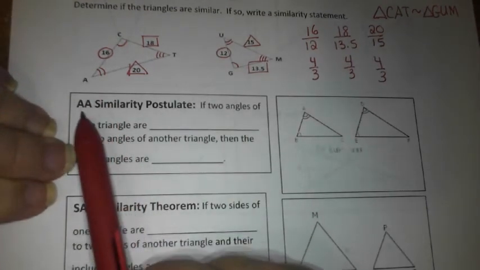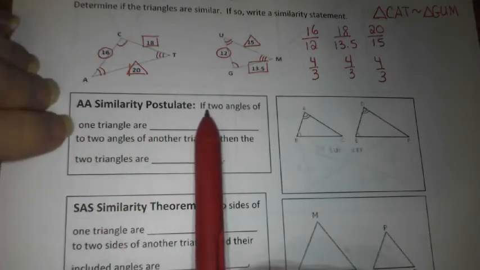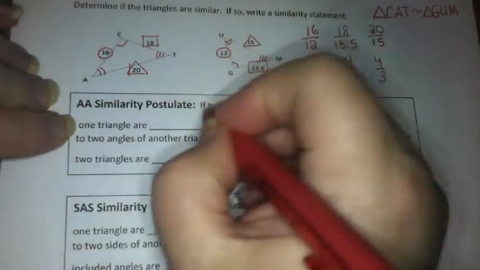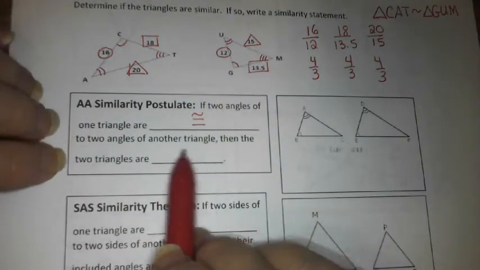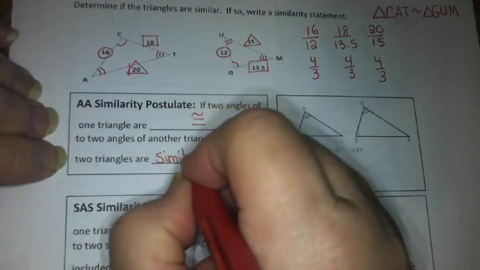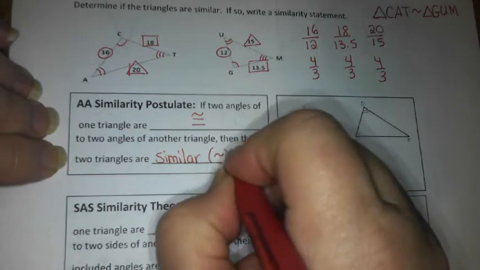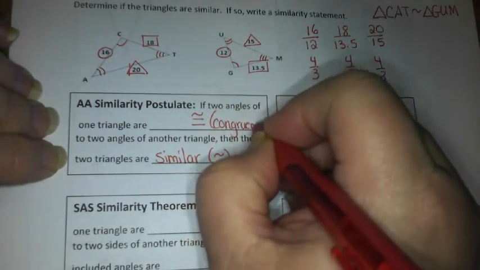We have the angle-angle similarity postulate. If 2 angles of one triangle are congruent to 2 angles of another triangle, then the 2 triangles are similar. And you could put the symbol for that. I'll write the word congruent in case you looked at that symbol and forgot what it meant.